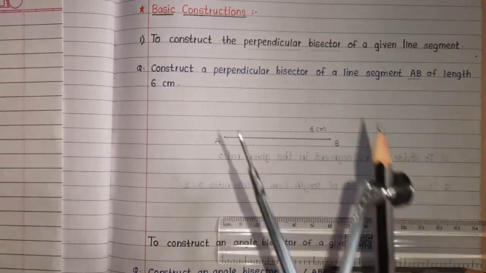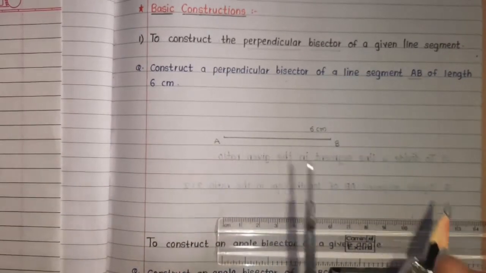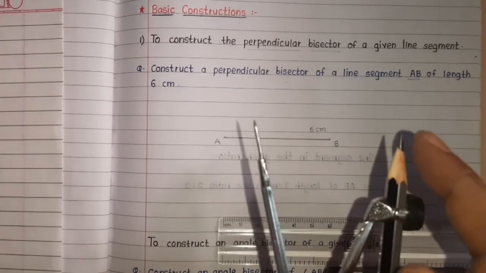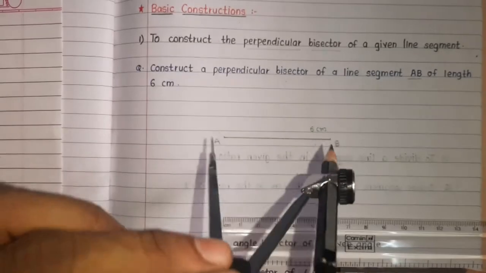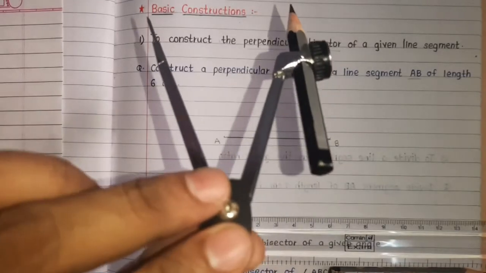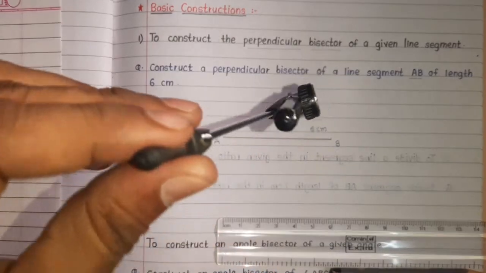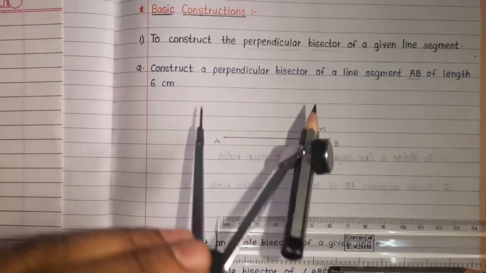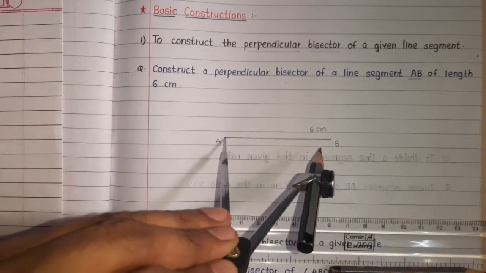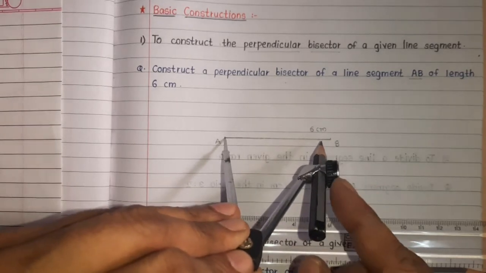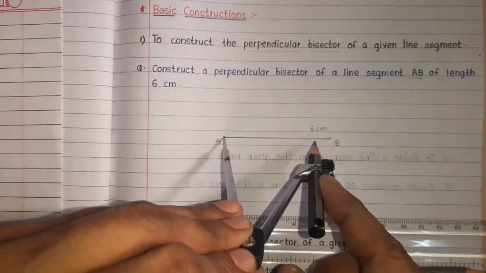Now, dear student, we have to draw the perpendicular bisector. For that purpose, we are using the compass. Here it is the metal point, and this is the pencil point. Always remember, you have to hold this compass like this on this side. Then put the metal point on point A, and take a distance more than half.